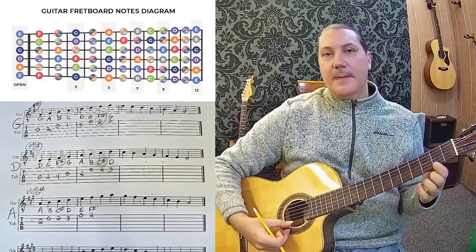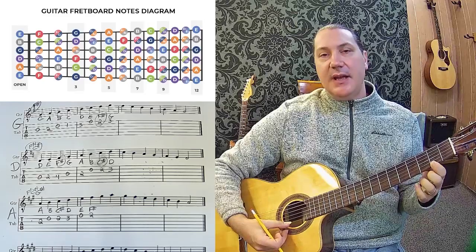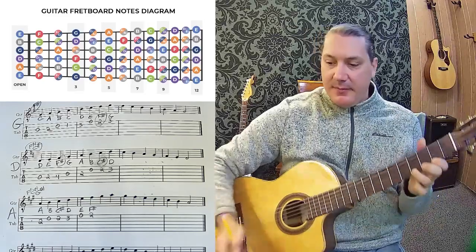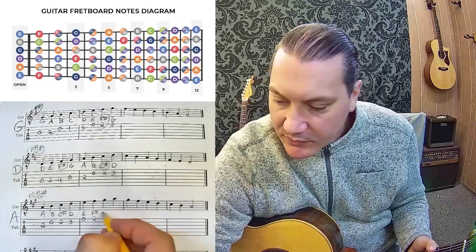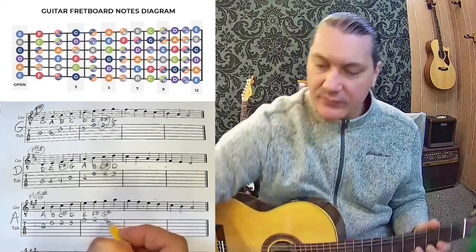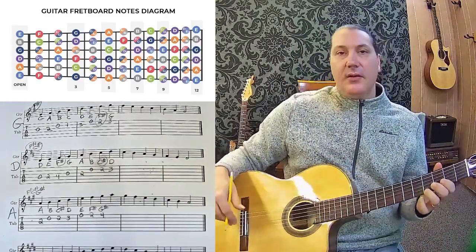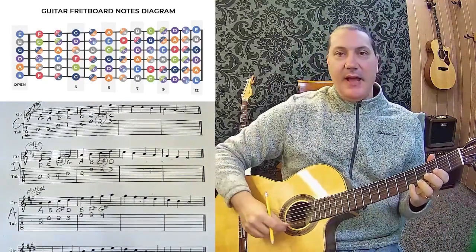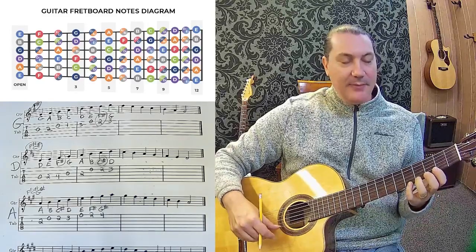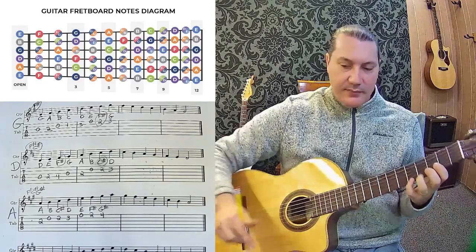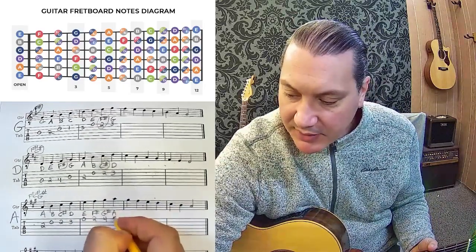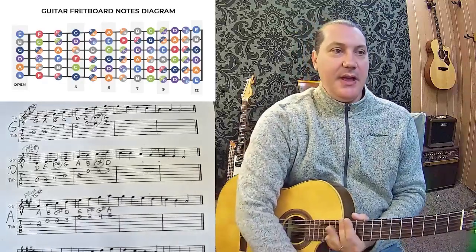Let's continue. We need another whole step. What's a whole step up from F sharp? The answer is G sharp, fret 4. Okay, and here we are, we're on the very last note of the scale. What's a half step up from G sharp? It's got to be A. We're playing an A scale. The first note is A, the last note is A.